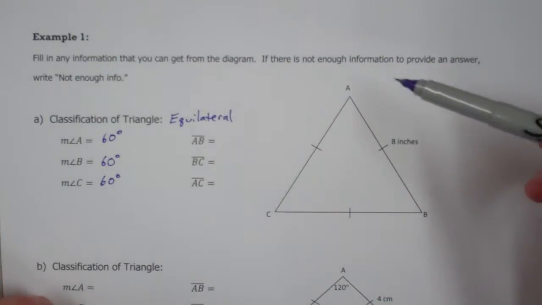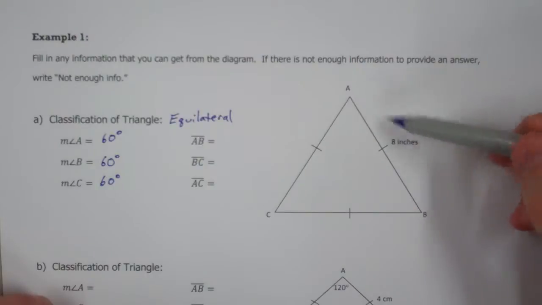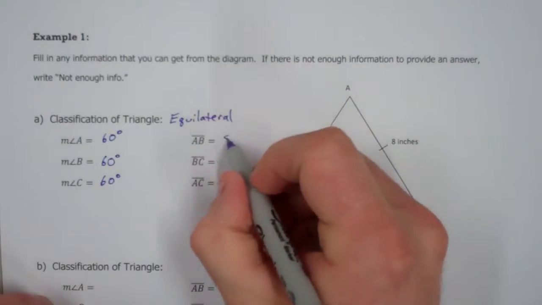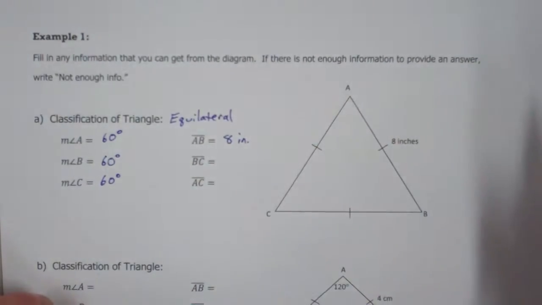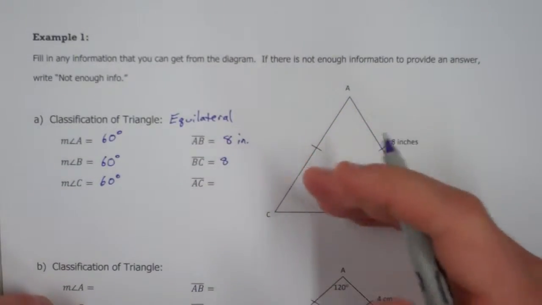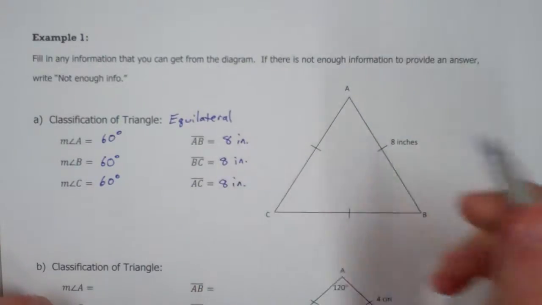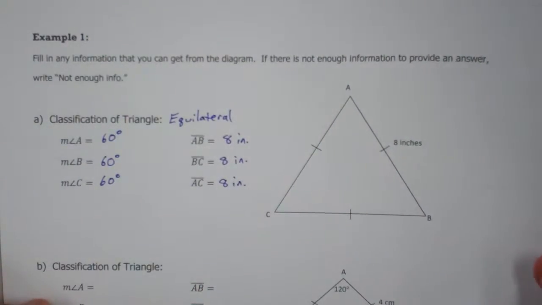Now we could say the same thing about the sides, and actually if we looked, we see those congruent tick marks there. And AB here is 8 inches. You could abbreviate the unit if you wanted to. And then the other two sides must be the same in length. That one's not too bad.